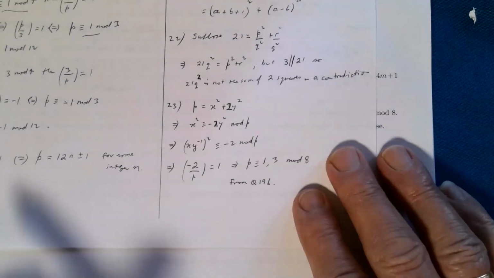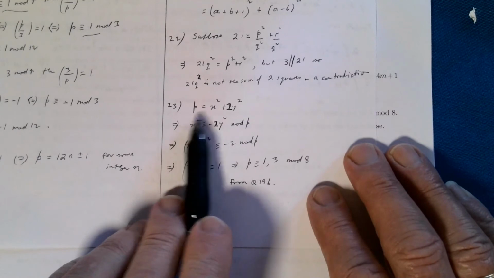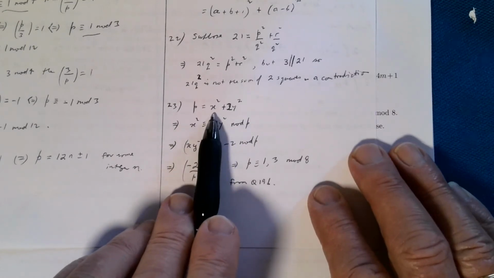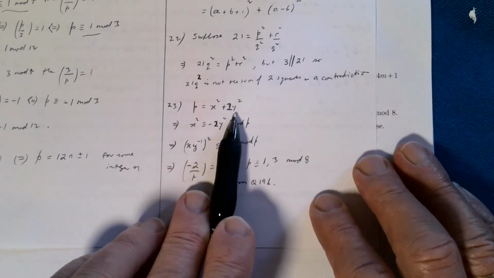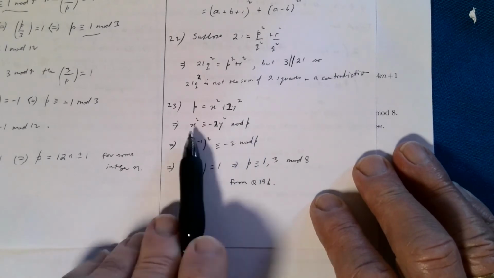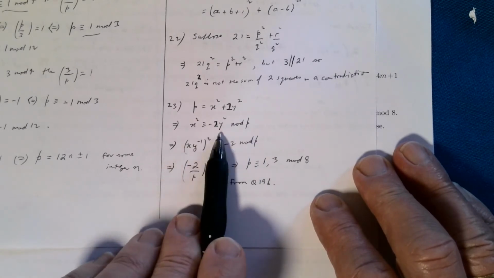So we assume that p can be expressed as x squared plus 2y squared. And so reading this modulo p, we get x squared is minus 2y squared.